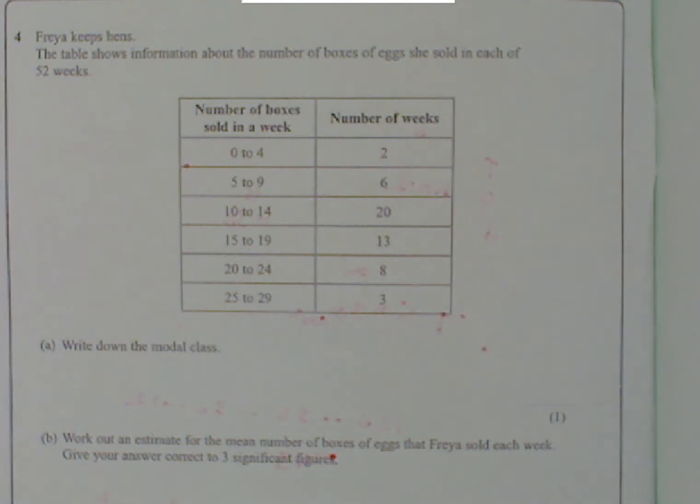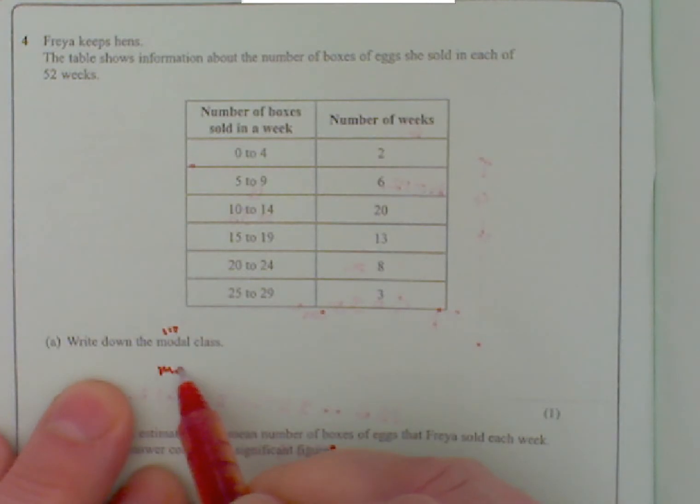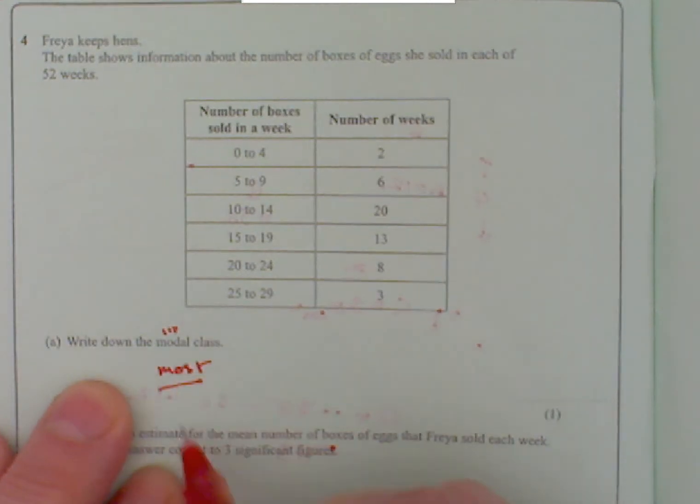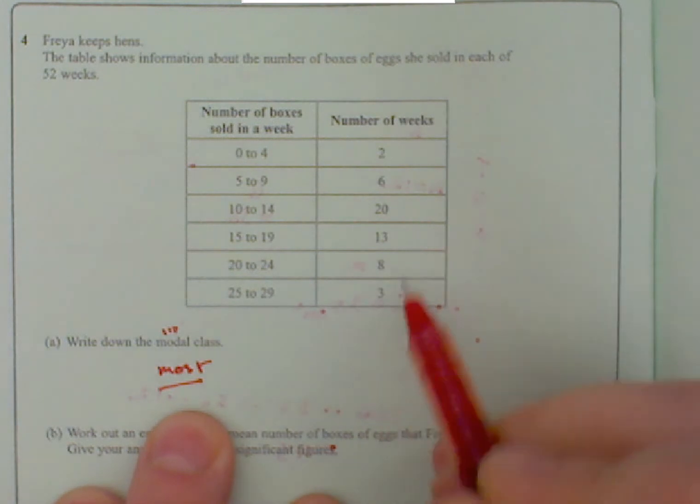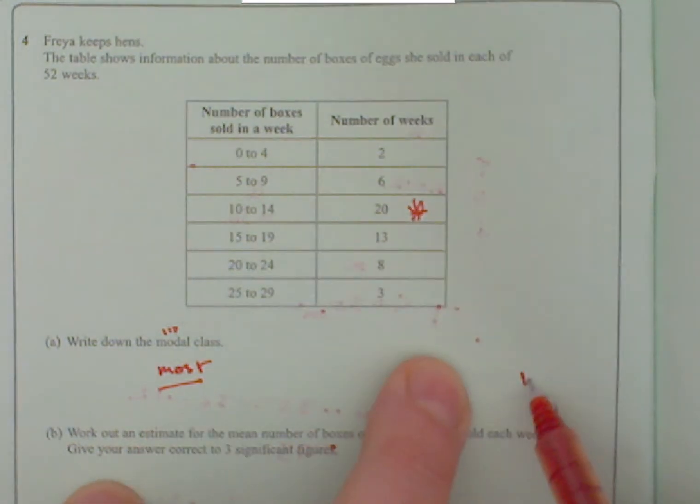So the modal class is MO for most. Okay, so mode for most, which means that the most is this one. And so I'm just going to write 10 to 14.